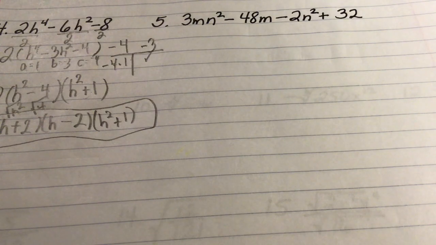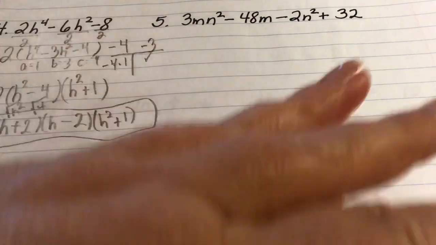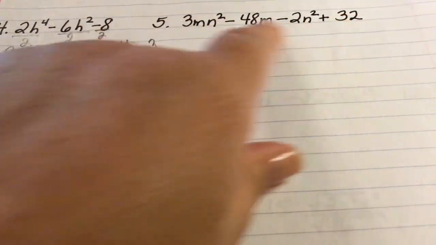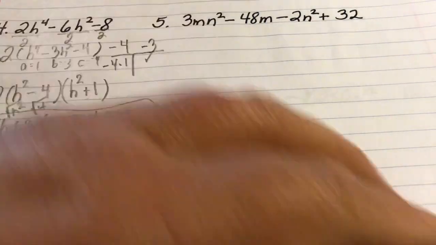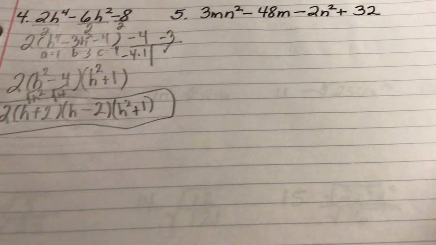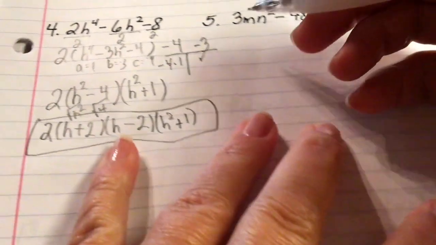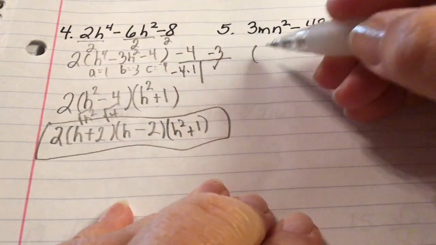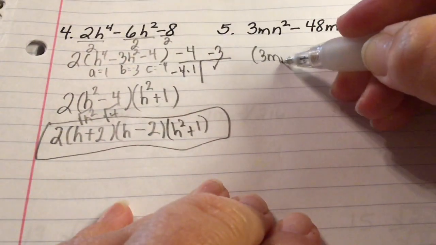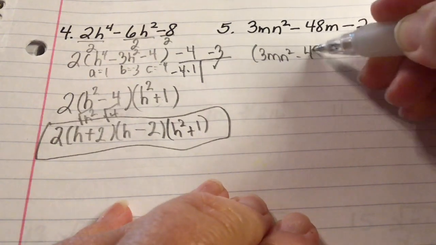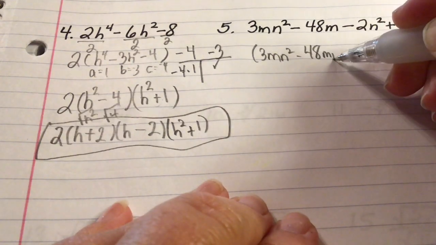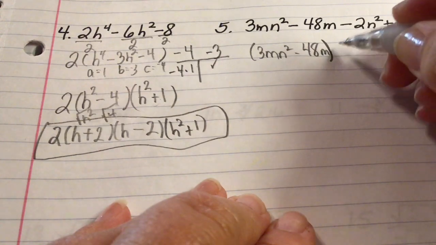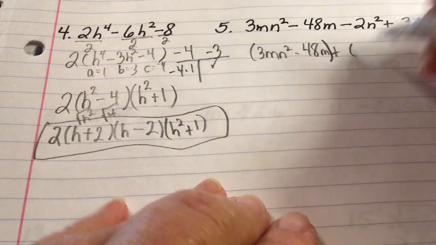And hopefully you notice I have 4 terms this time. Do all 4 of these terms have a common factor? No. How do I factor 4 or more terms? I use grouping, which means you put parentheses around them. Oops. I want a plus sign in the middle.